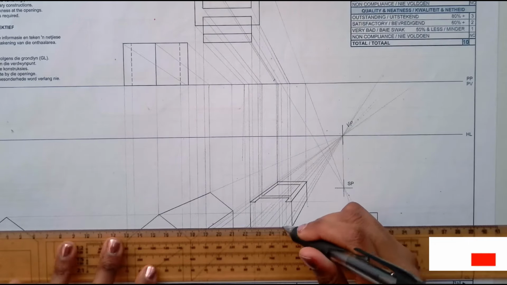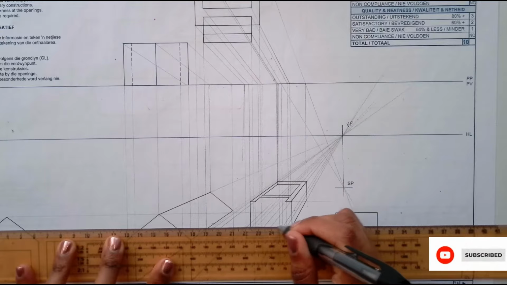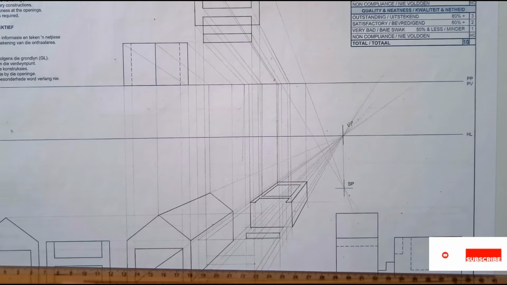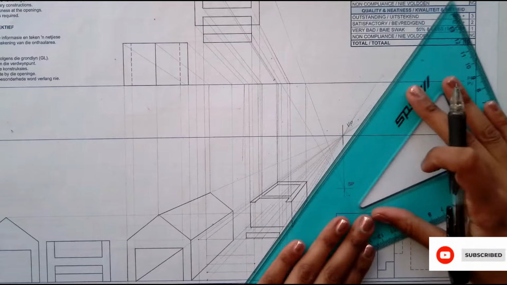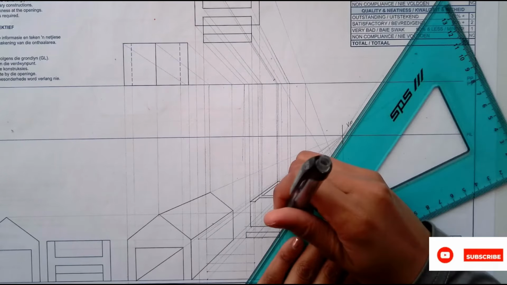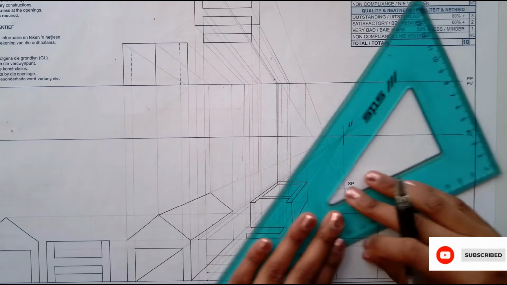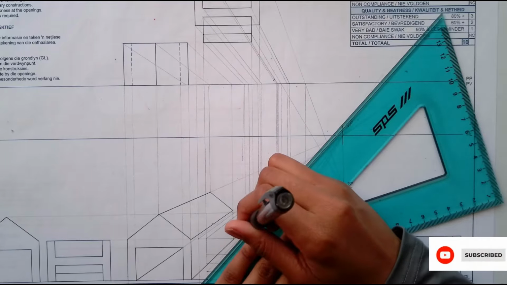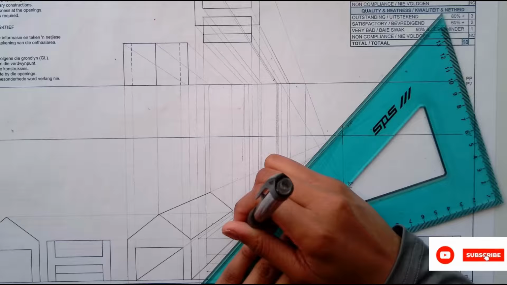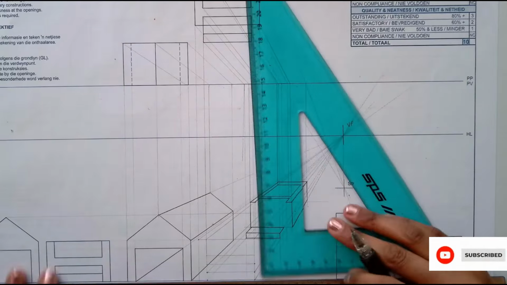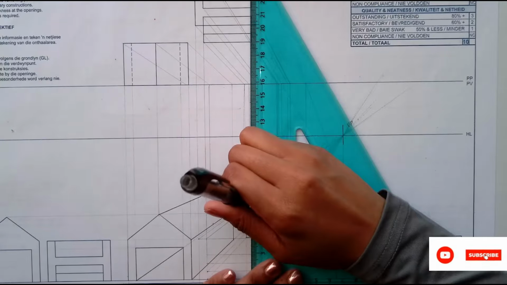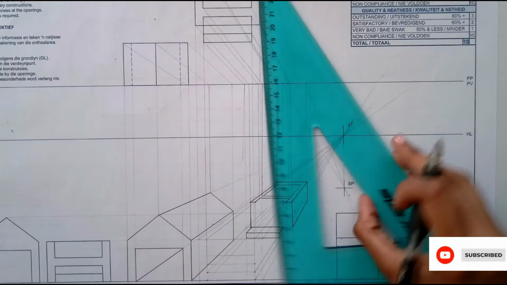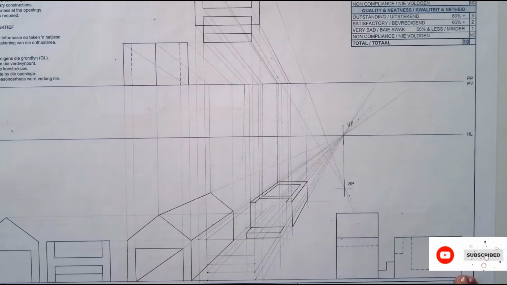So my two lines are going to be joined here. And then we just join up until here, and just fix this. So that is how our step is looking.